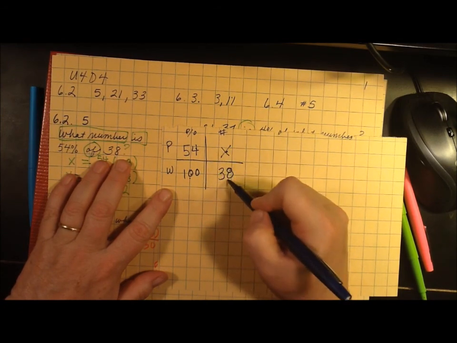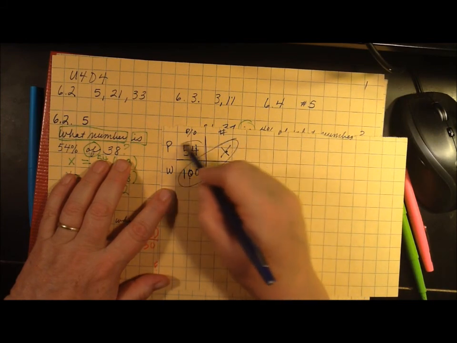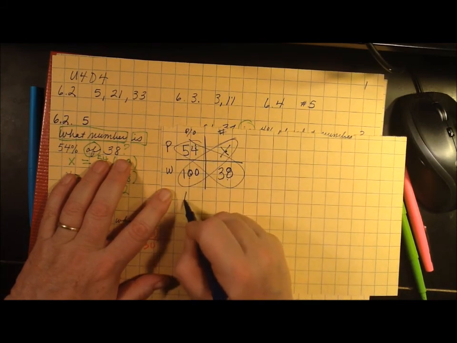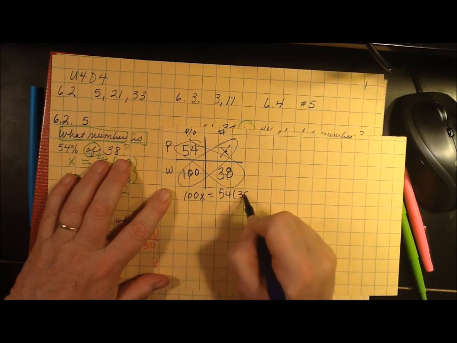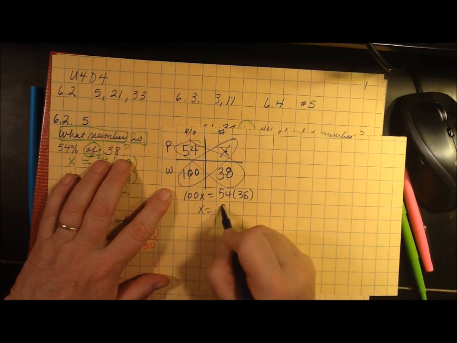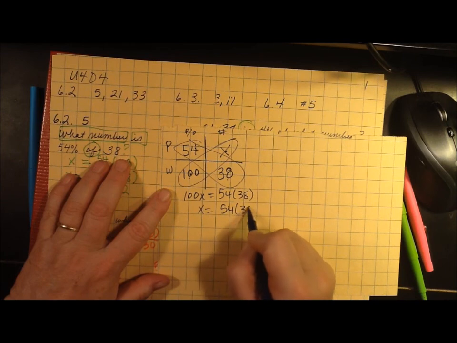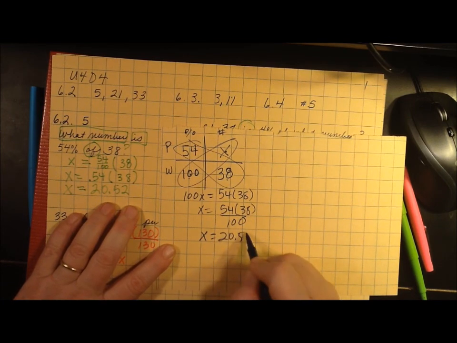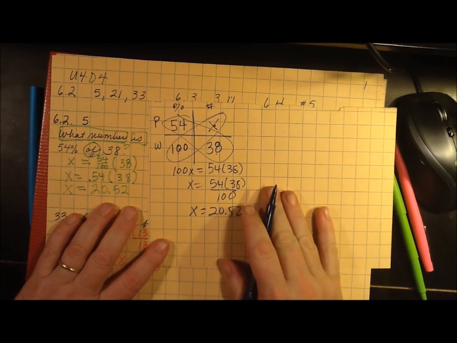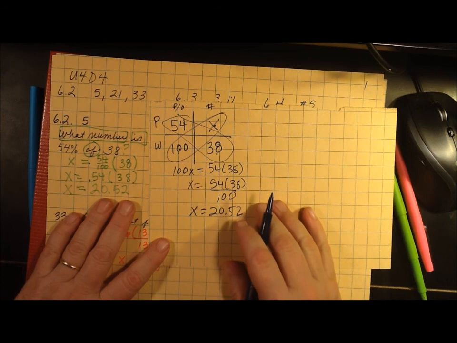What's the part of 38? And then we just do this. 100x equals 54 times 38. X equals 54 times 38 divided by 100. And yes, x will still equal 20.52. The answers are the same, and the method is very similar.